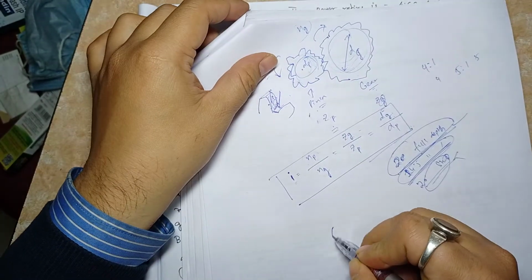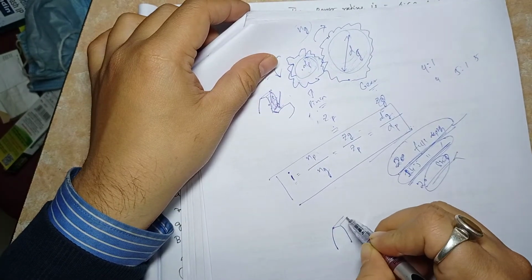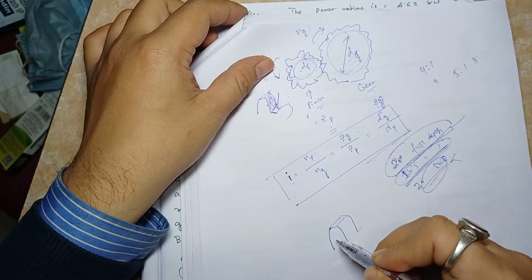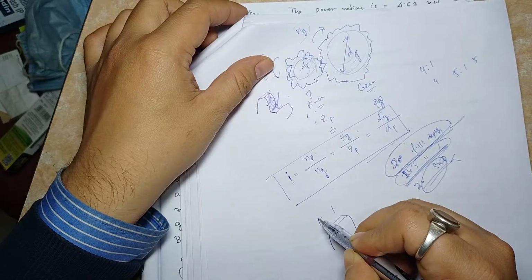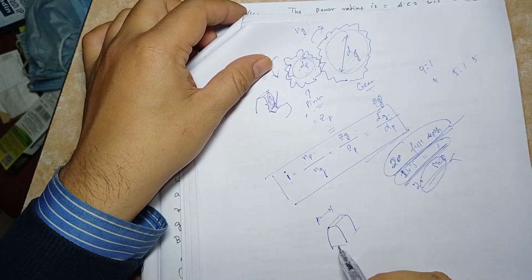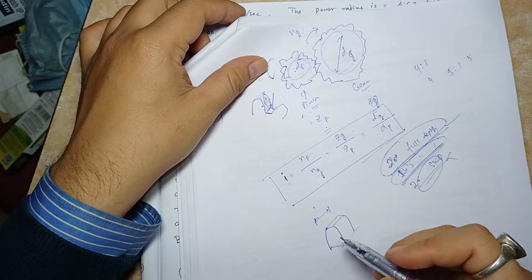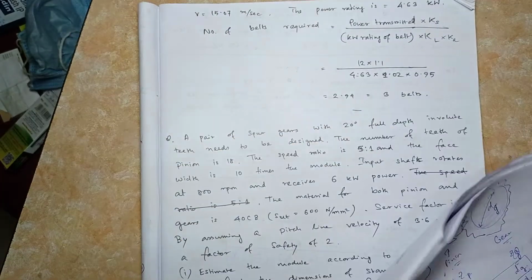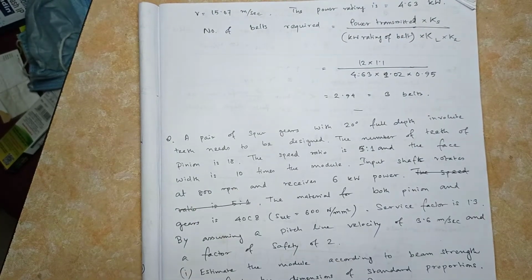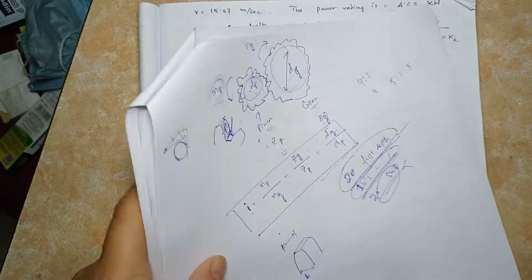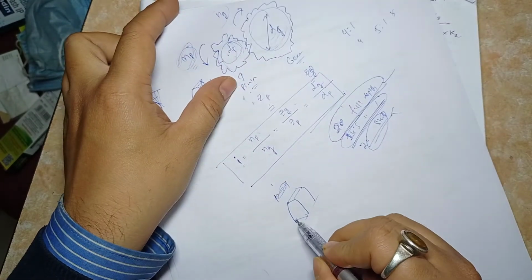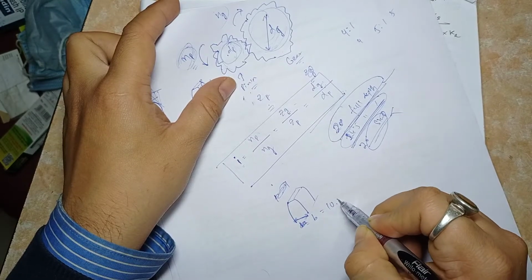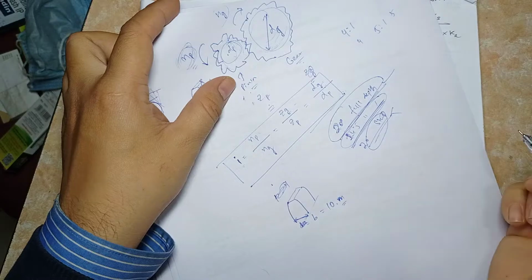That means, here you see, this is the width of the gear. Sorry, this is the width, and this is the face. What is written here is the face width, and the face width is 10 times the module. So this is the face width of the gear. The face width is written as B, and it is 10 times the module.